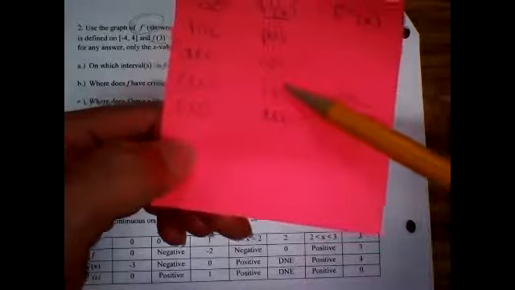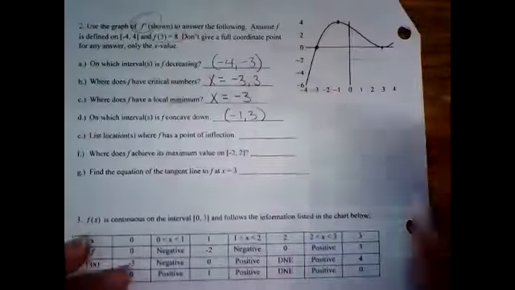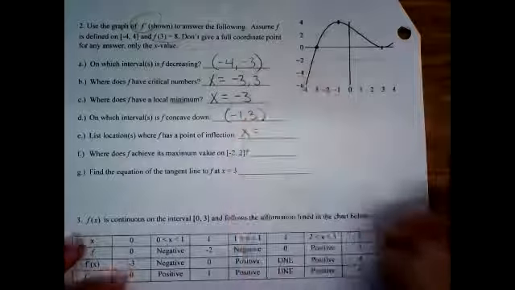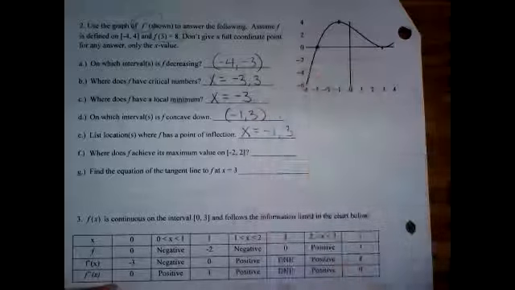Point of inflection. All right, a point of inflection means a change in concavity. That's where the first derivative changes from increasing to decreasing or decreasing to increasing. You actually have to have a change. All right, so there's 2 places that happens. Where are they? Yep, -1 and 3.